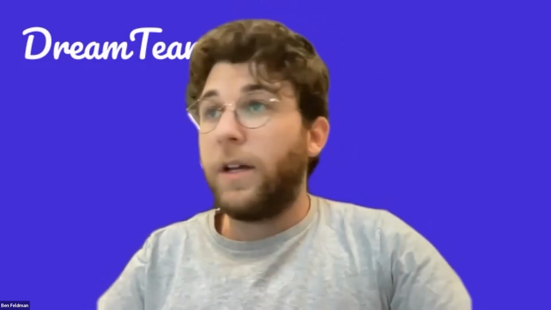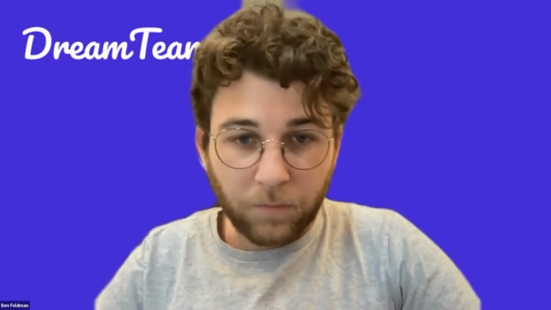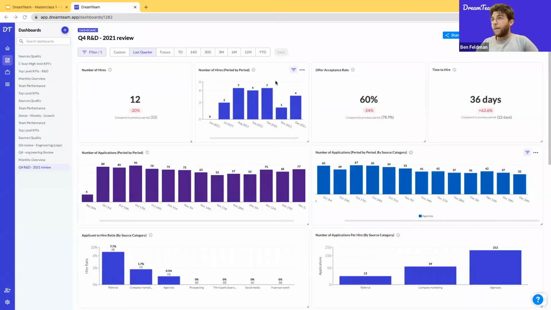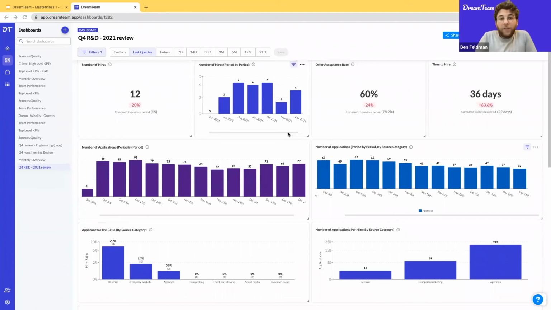What is the difference between stages and steps? Okay, so that's a great question. Let me share my screen again and show you exactly the difference. Okay, I hope you can see my screen again. Okay, so the difference between stages and steps.